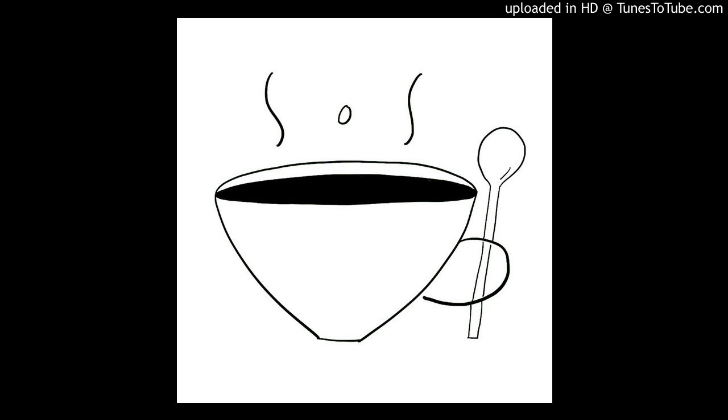So if hepcidin inhibits ferroportin, then we're not able to allow iron to leave the cell. We're not able to absorb iron from the GI tract. And so what ends up happening is that there's low iron because all the iron ends up getting stored within the cells.